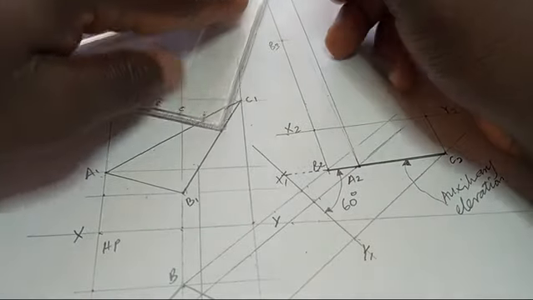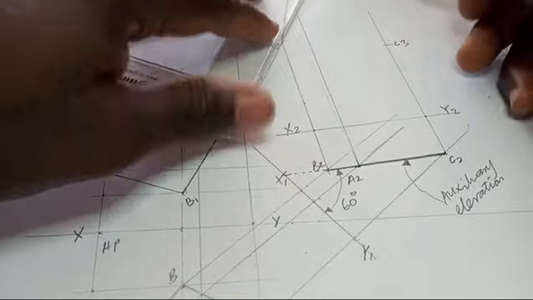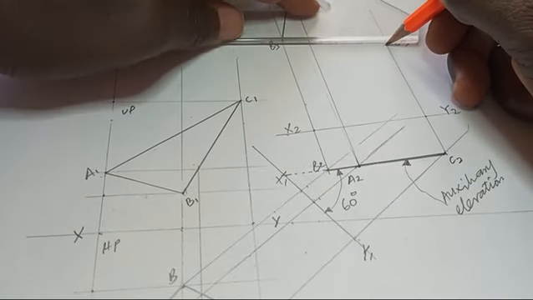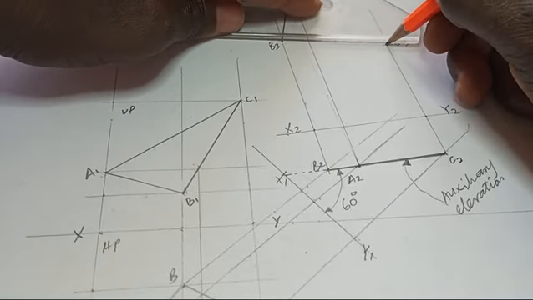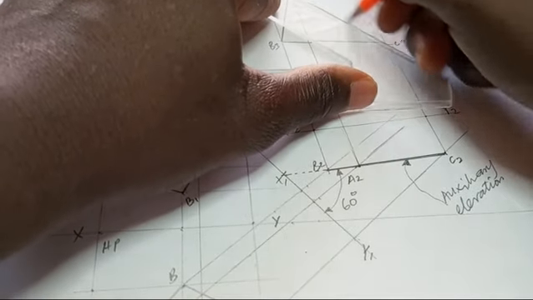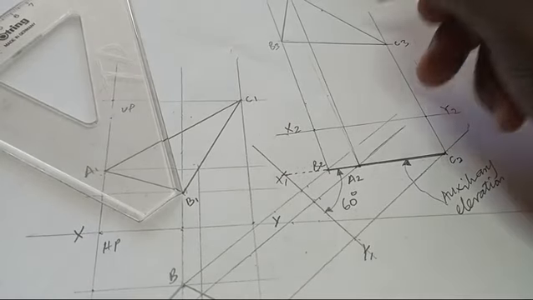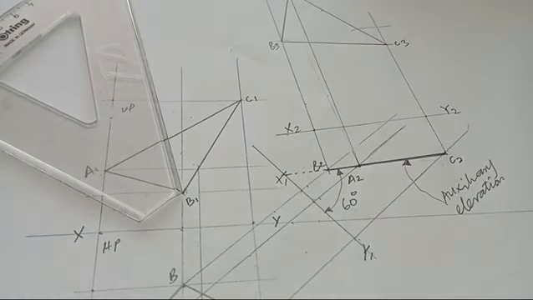Now we connect them together with straight lines like this. Like this and like this. So this is the true shape of the lamina. You label it according to the question.